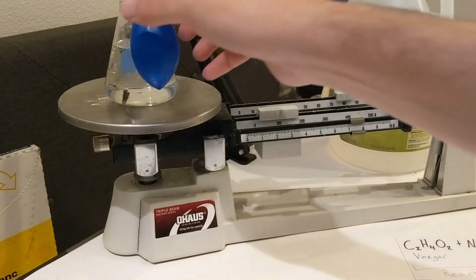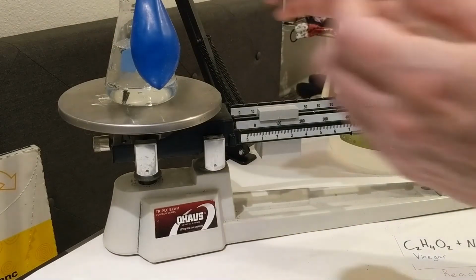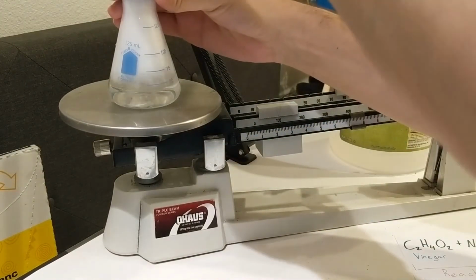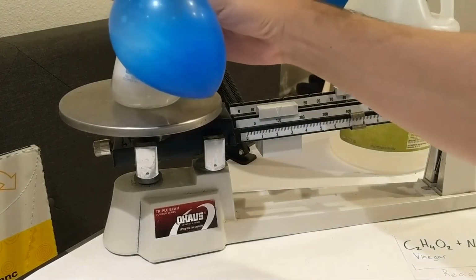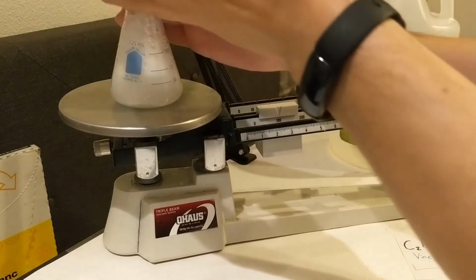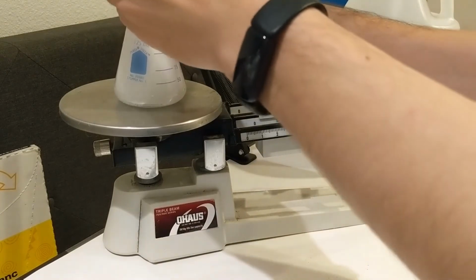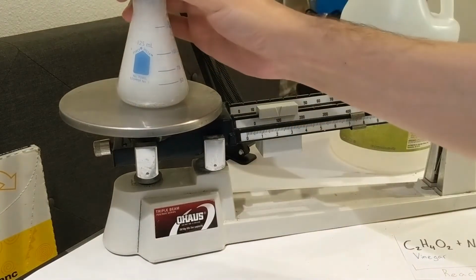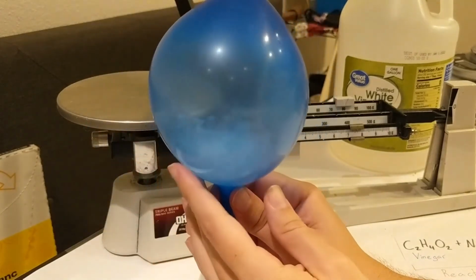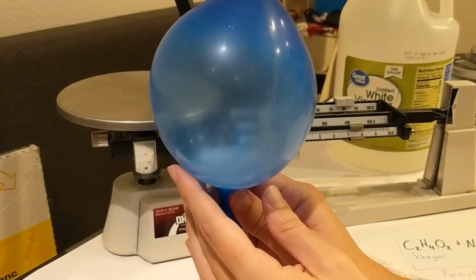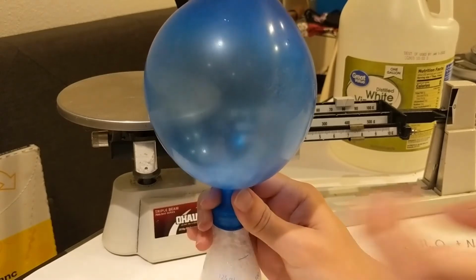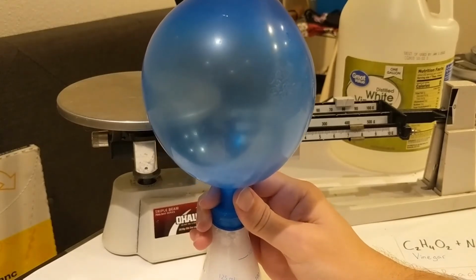So let's start the reaction. I'm a little bit scared. I'm gonna make a mess like I always do. Let's try it out here. I'm gonna hold this balloon down so nothing happens. Alright, maybe I'll take it off the scale just for a little while. Oh, that wasn't so bad.